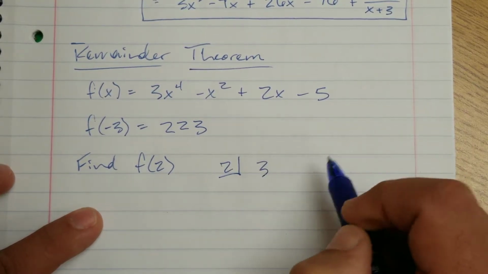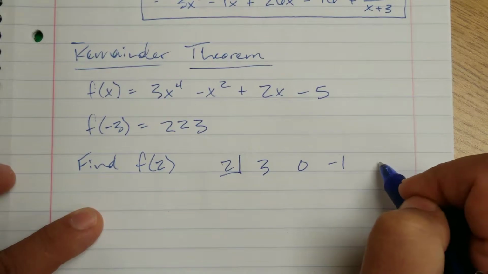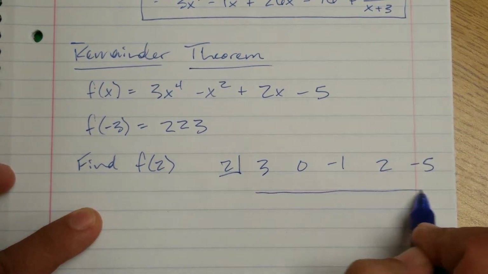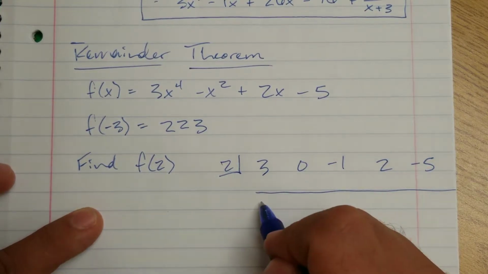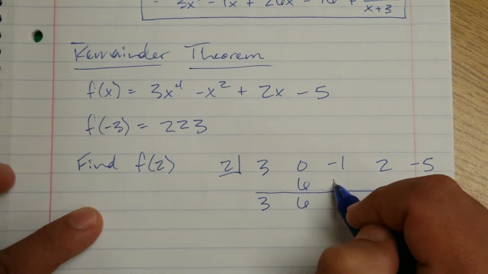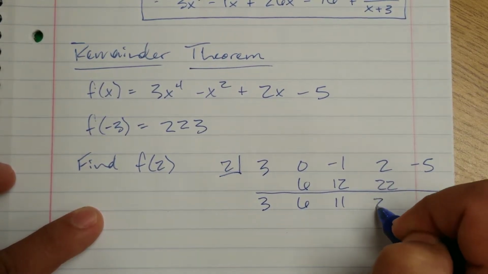So 3, don't forget the 0, -1, 2, and -5. Bring down the 3, multiply, add, multiply, add. Keep going.